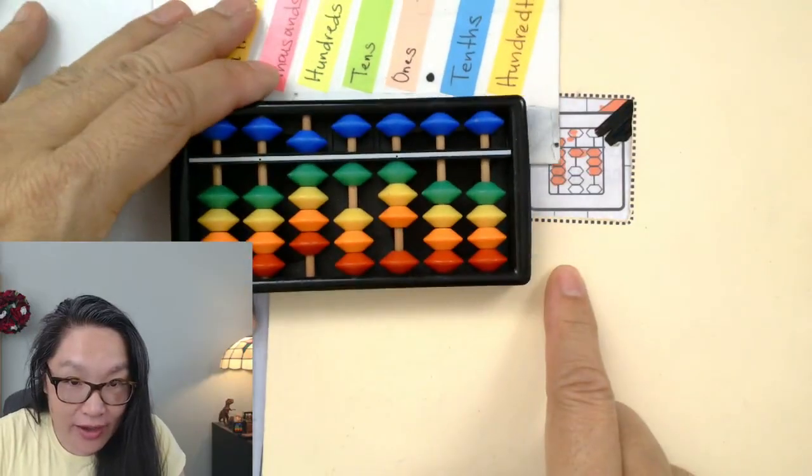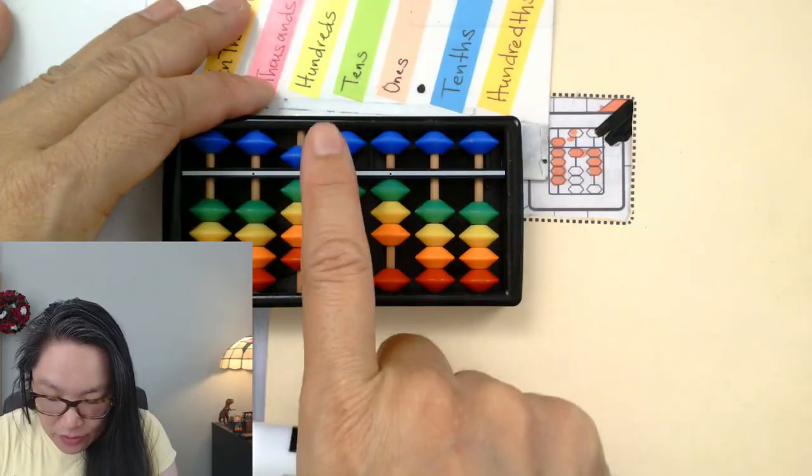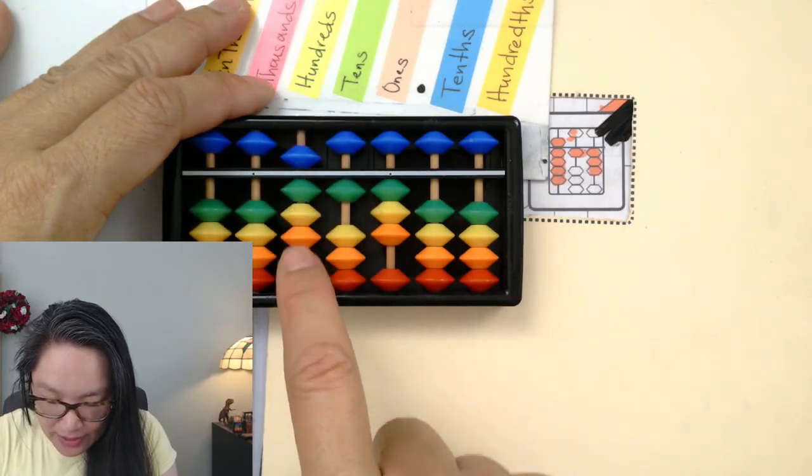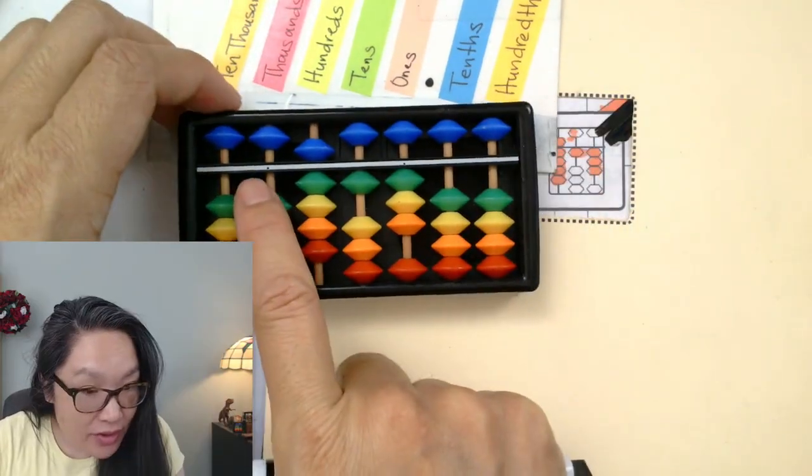So then I can actually have money. I can actually exchange my money. So then, yes, exactly. 913. 5, 6, 7, 8, 9. This is 1, and then this is 3. 1, 2, 3. And notice I have another dot indicator over here.